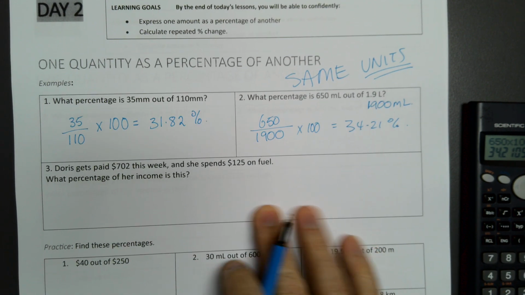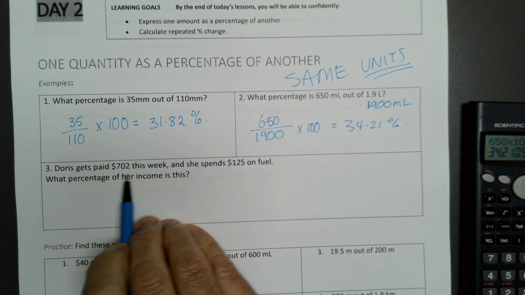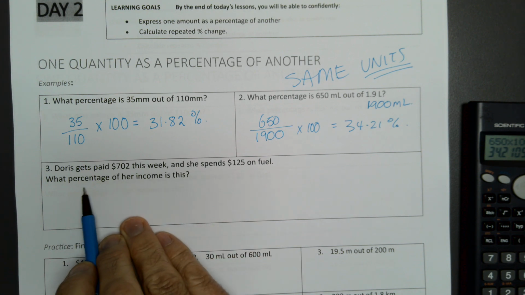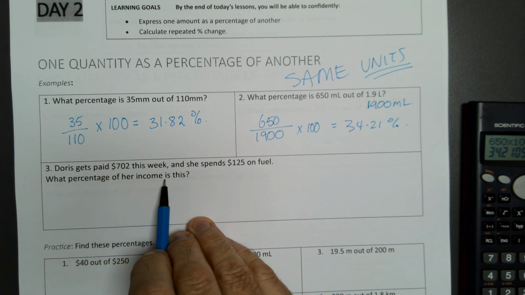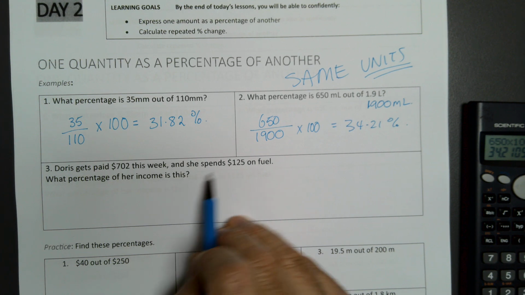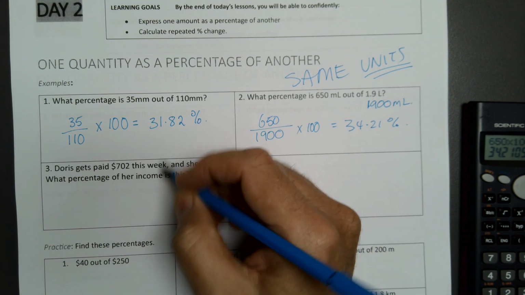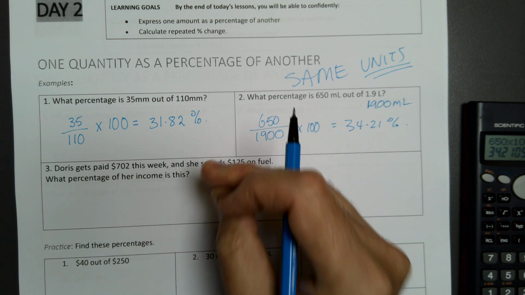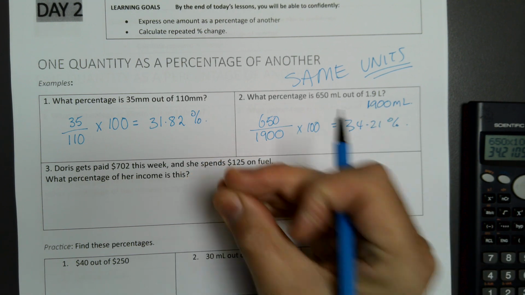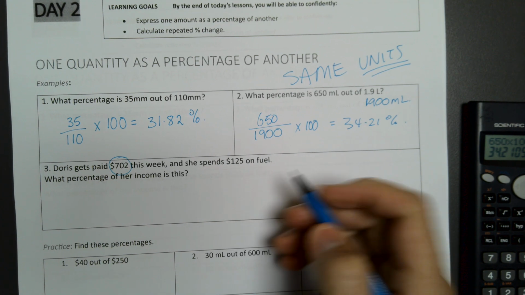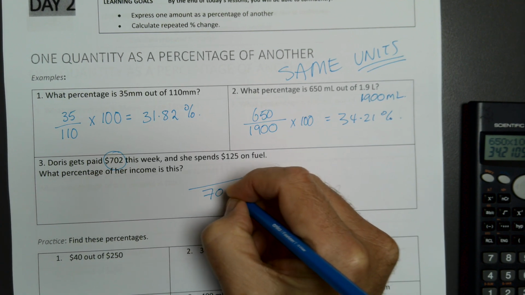Alright, Doris gets paid $702 this week, and she spends $125 on fuel. What percentage of her income is this? In other words, what percentage is she spending on fuel? In a word problem like this, you've got to identify which is the original amount that goes on the bottom. Well, that's what she starts with, and then she goes and spends that. So I've got $702.